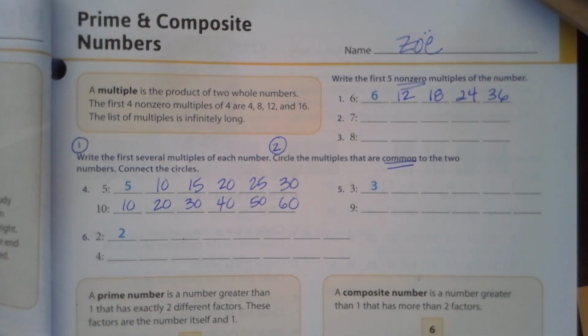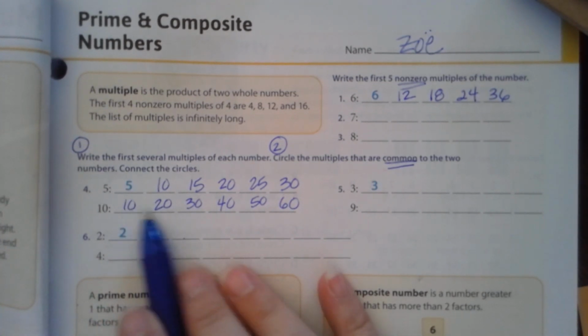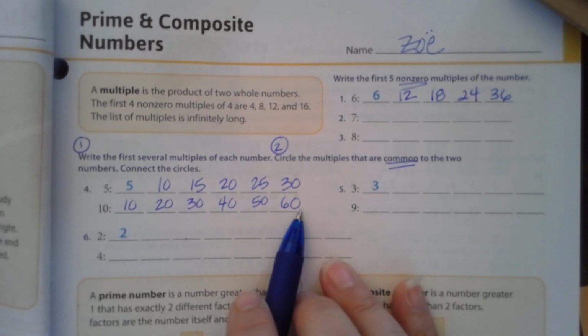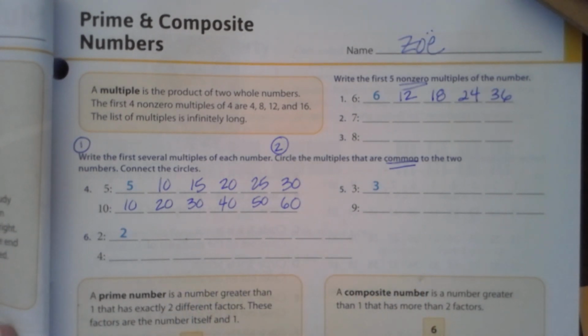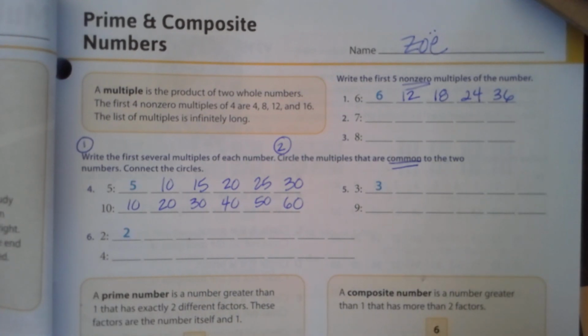Now, fives go into any number that ends in a 5 or a 0. So truthfully, every multiple we list for 10, we could also list for 5, but we don't have those all on here today, right? So we are only going to circle the multiples that they share in common.